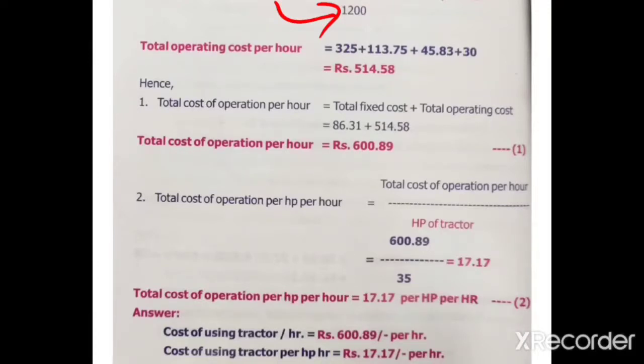Now the total cost of operation per HP per hour. We know that it is a 35 HP tractor, so the total operation cost per hour divided by 35, and the answer will be 70.17. So the total cost of operation per HP per hour is this value, and the cost of using the tractor per hour is 600.89. So we will stop here, this part is completed.